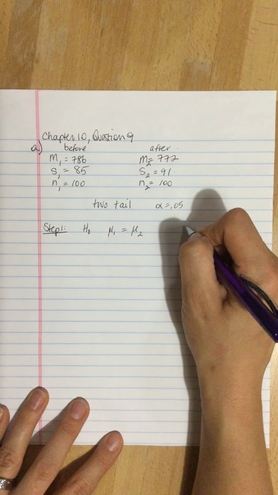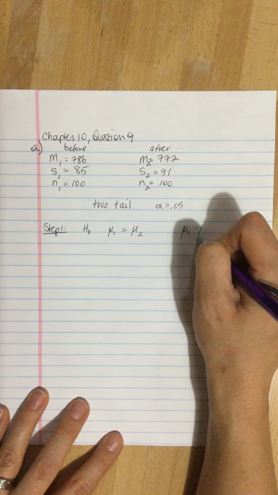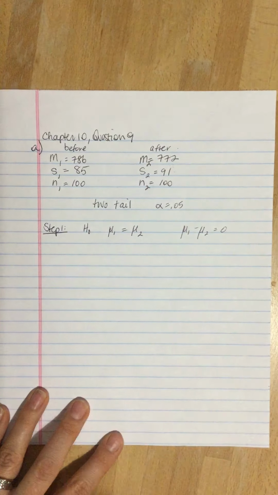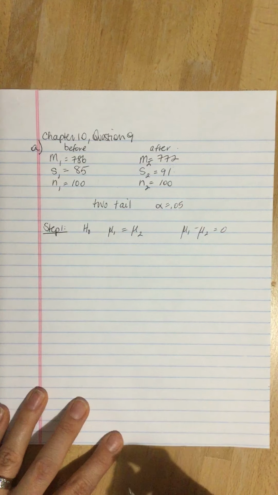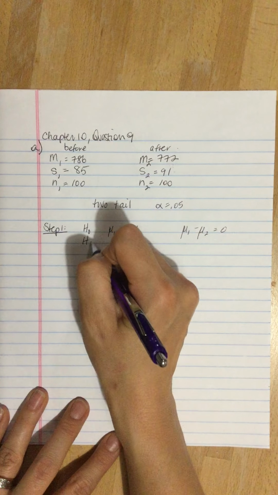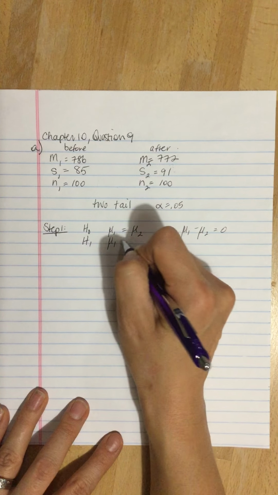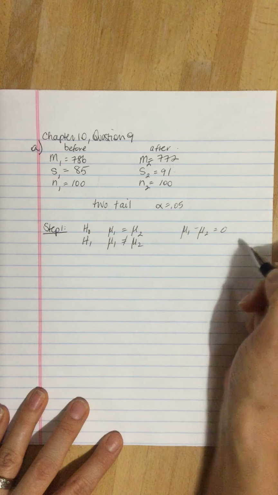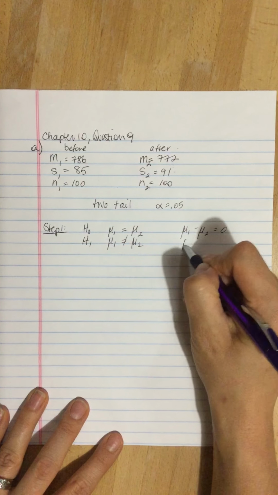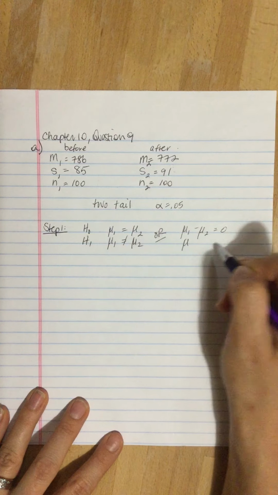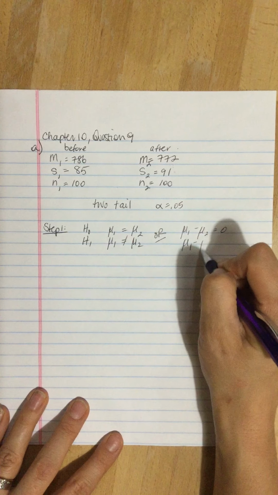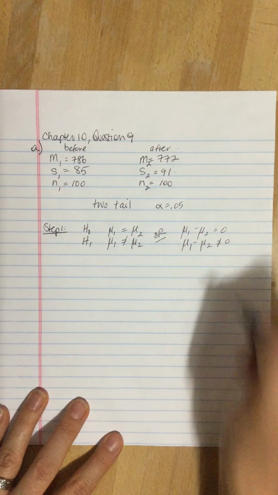Alternatively, we could write it as mu1 minus mu2 equals 0. They're the same. The alternate is that mu1 doesn't equal mu2, or written another way, mu1 minus mu2 does not equal 0.